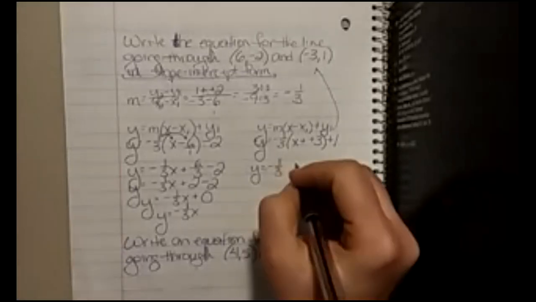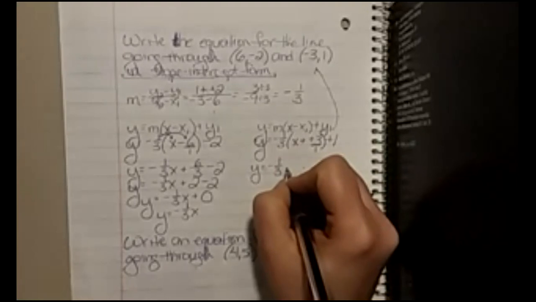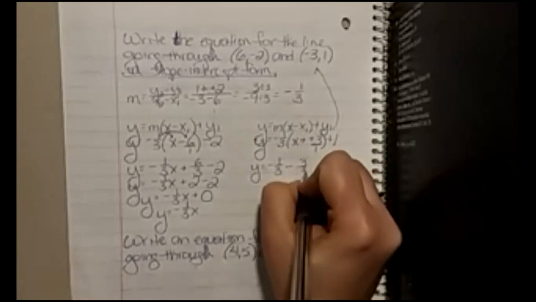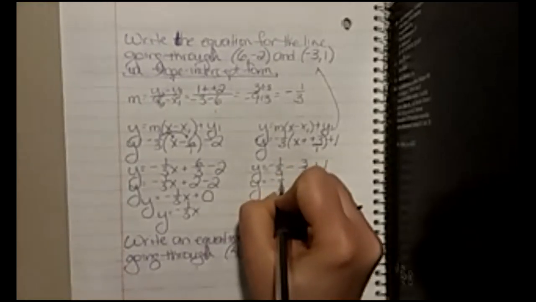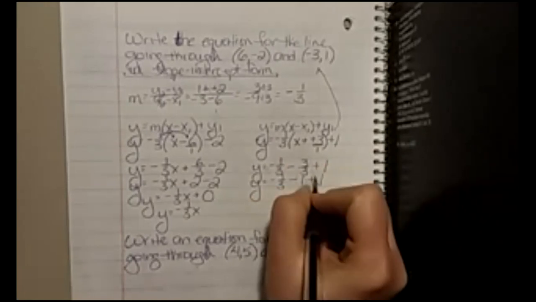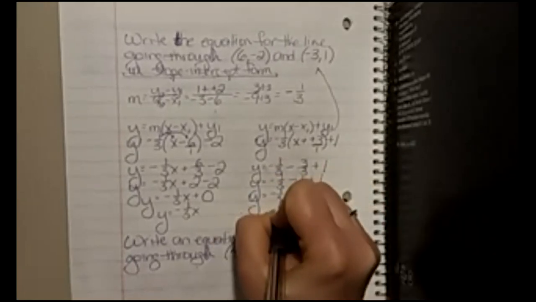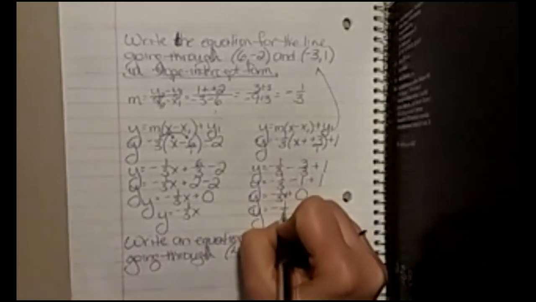And now I'm going to simplify this. This is y equals negative 1/3. I'm going to change the minus minus to a plus. This is going to be negative 3/3 plus 1, which is going to be y equals negative 1/3 x minus 1 plus 1. And look at that, the same thing happens. I wind up getting y equals negative 1/3 x plus 0. Or, again, we could drop the 0, and I get y equals negative 1/3 x.